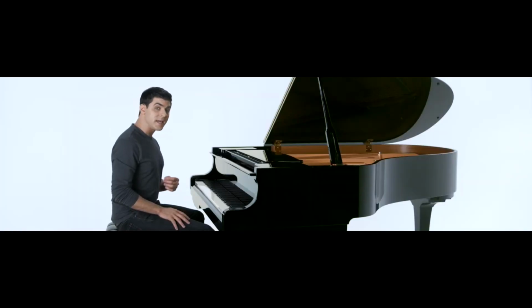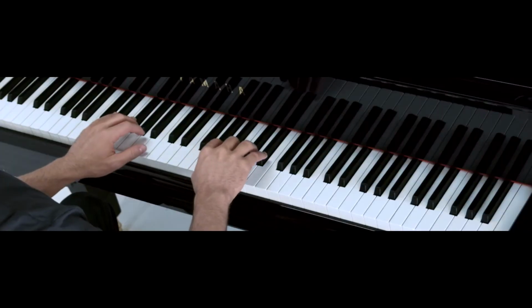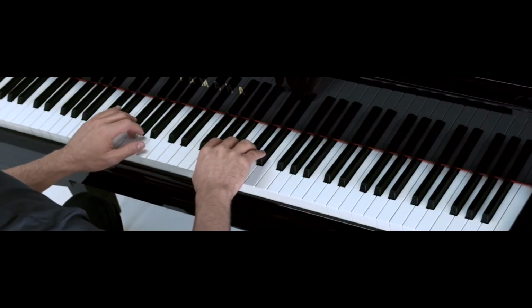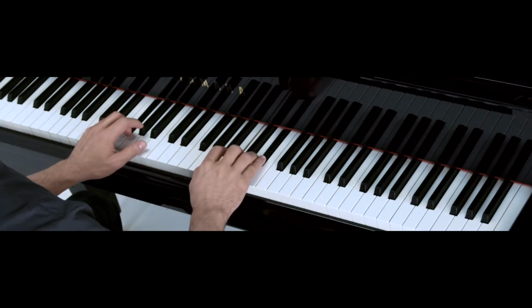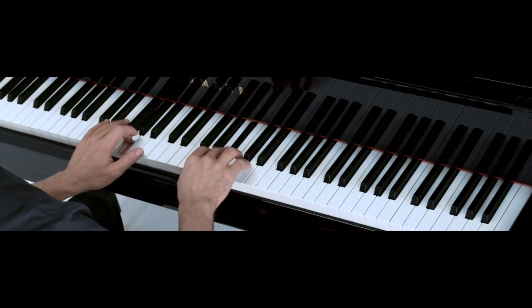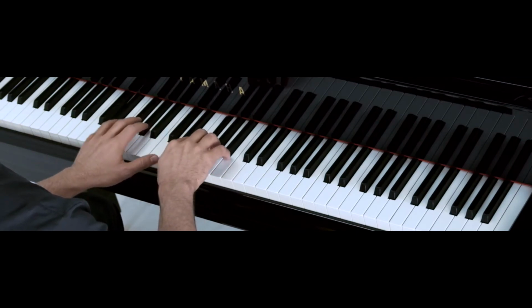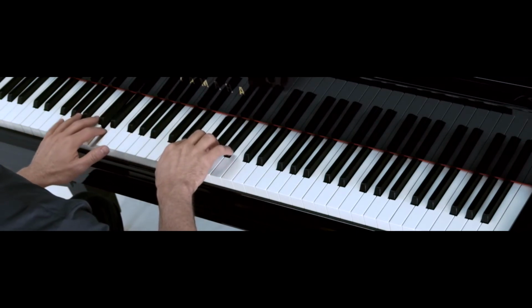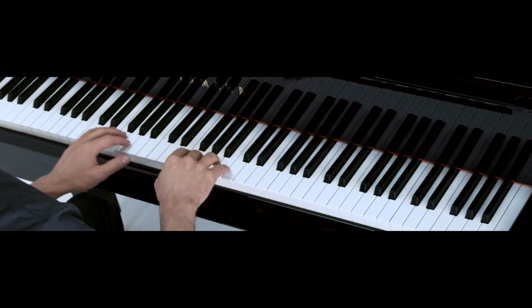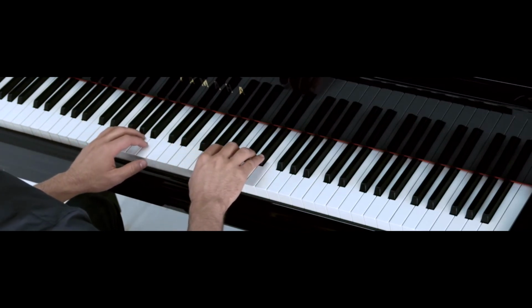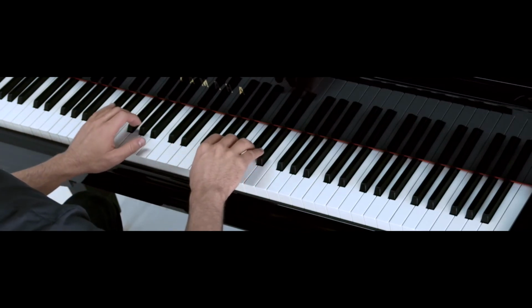Now try playing the same 4 measures using both hands. We'll take it slow. 1, 2, 3. One more time. 1, 2, 3.